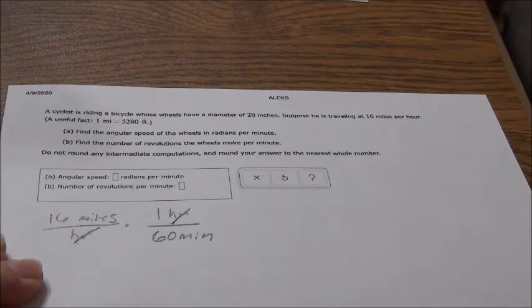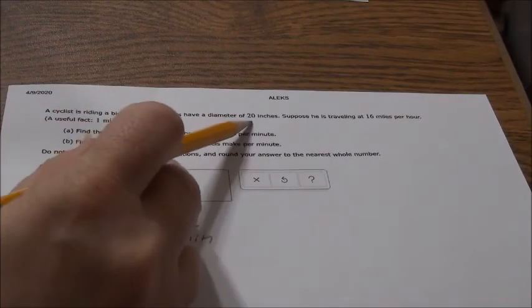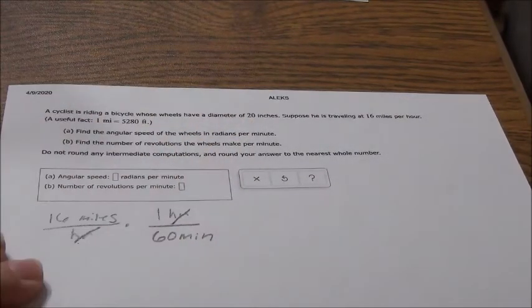And we want to change that into radians per minute. We have it in miles per minute, and so we have to change our miles into inches because the wheel diameter is in inches.